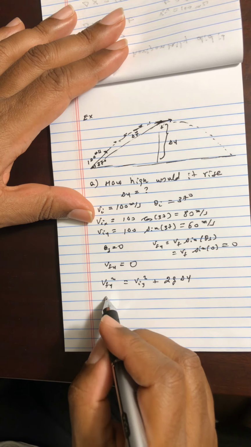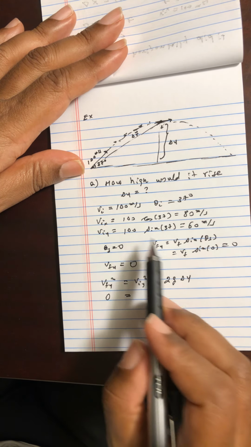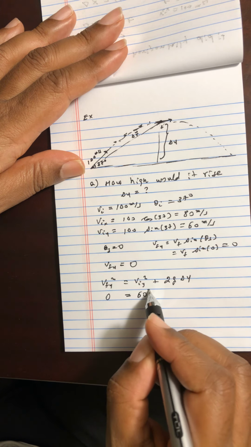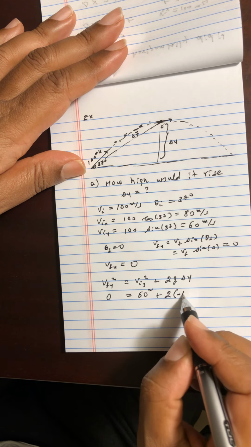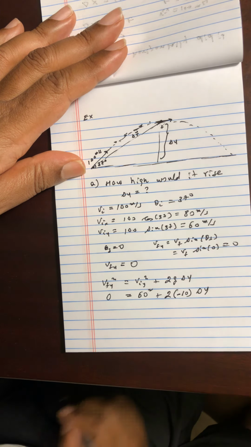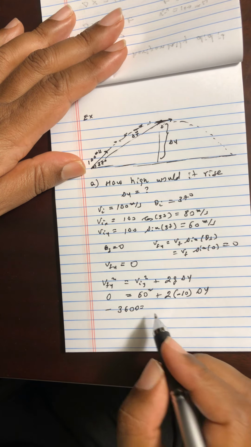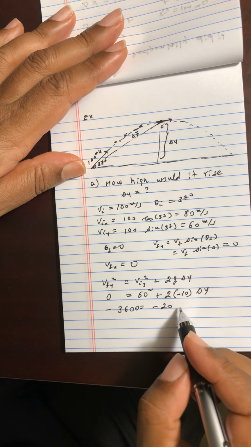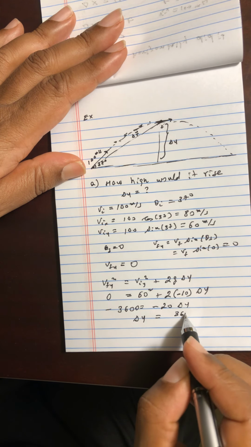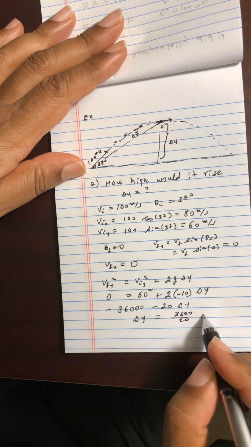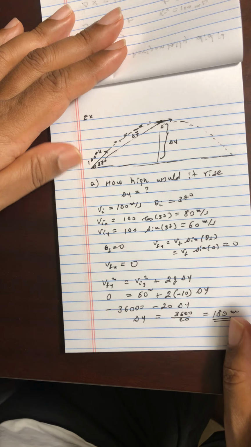Vfy is 0, Viy is 60 over here, plus 2, I'm going to use approximately negative 10 for gravity, delta y. Okay, so you've got negative 3600 equals negative 20 times delta y. So delta y equals 3600 over 20, that is 180 meters. Okay, that's how high the bullet rises.